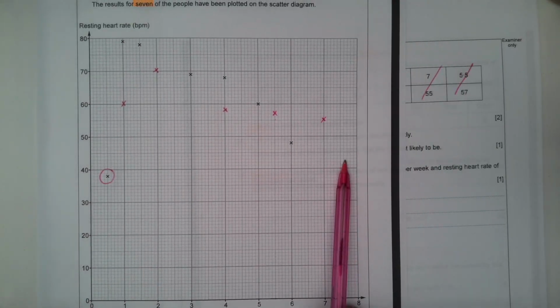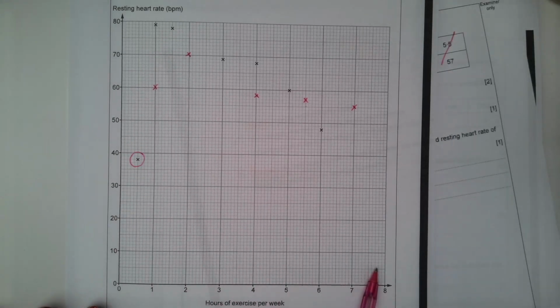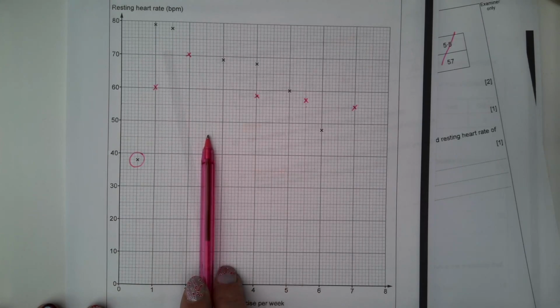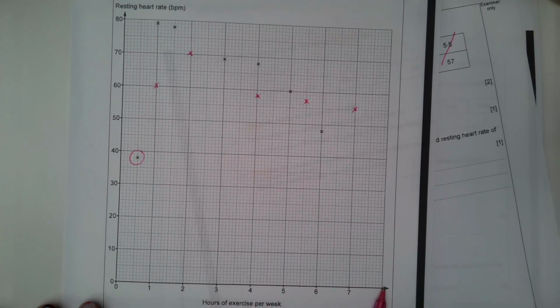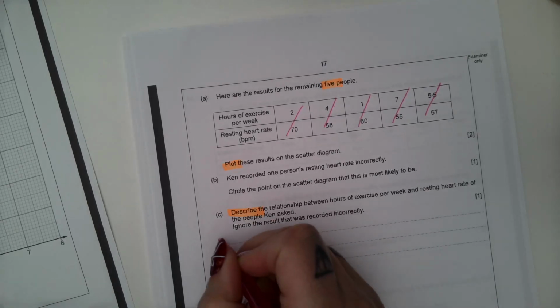And then if we look across here, as the hours of exercise increases, the resting heart rate decreases. And that's what we'd expect sensibly, because the fitter we are, the more we exercise, the lower our resting heart rate is. So the more hours of exercise per week, the lower the resting heart rate. So that's what I'm going to write here.